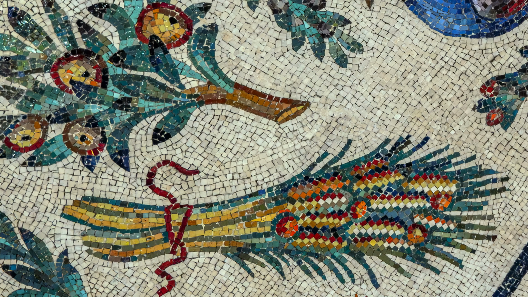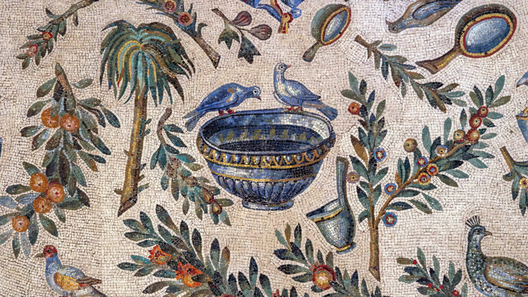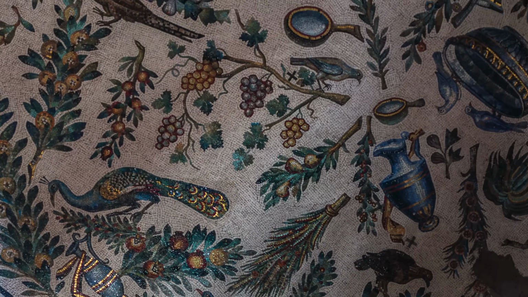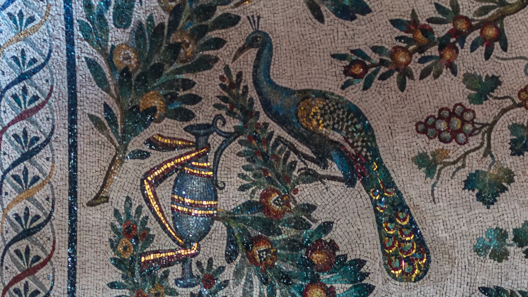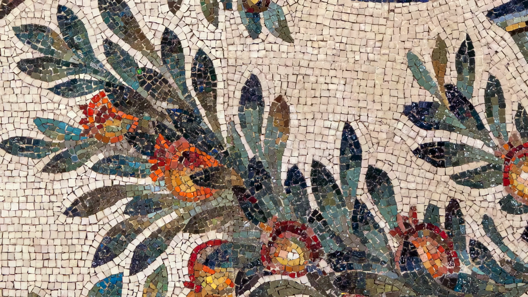There are also images of fruit and wheat and ideas of the harvest and of plenty and the lushness of paradise. In fact, some of the elements that we see we'll also see in the Christian context of the catacombs. For instance, note the peacock, which is a symbol of eternal life. Or we see the pomegranate, which is also a symbol of eternal life.